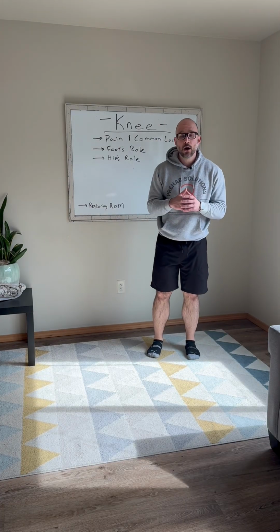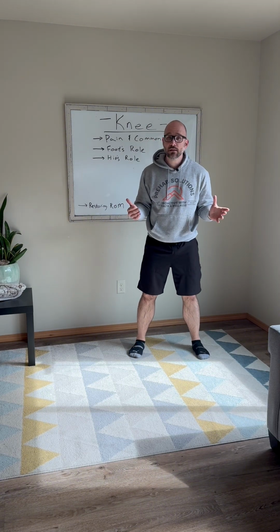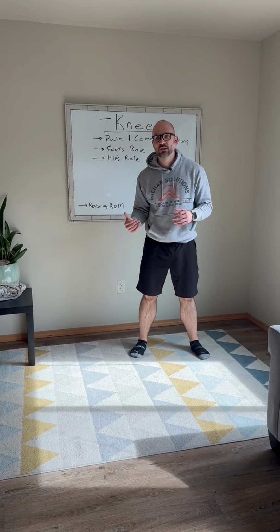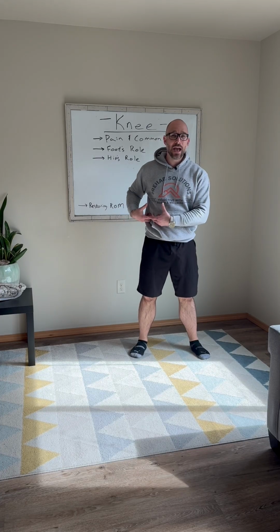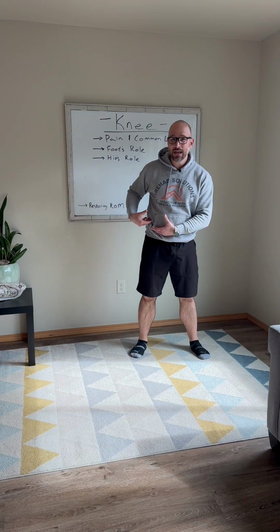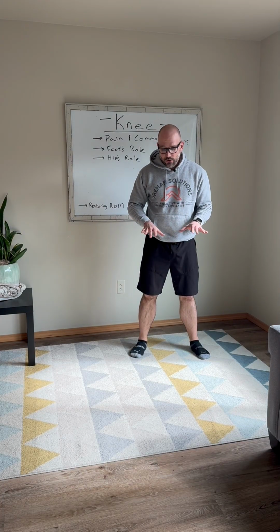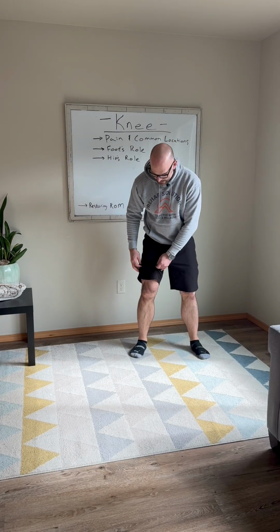So common compensation patterns that we tend to see with people is they like to widen their base of support and excessively toe out. Sometimes you'll see it other directions, but more often than not, these are the compensations that you'll tend to see because of limitations and range of motion elsewhere, lacking strength elsewhere in the foot and the leg. Maybe they have some back pain going on, so they kind of alter the way that they're walking and moving because they're avoiding back pain. Nonetheless, those compensations that you start to see downstairs start to impact what's going on at the knee.